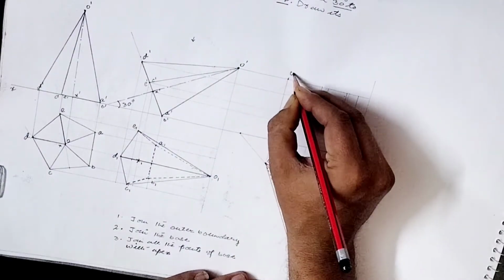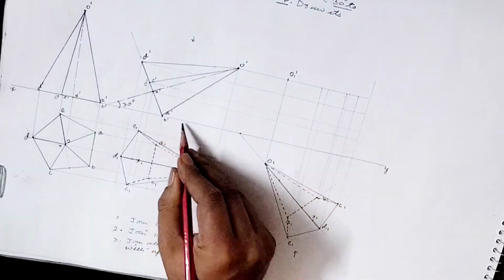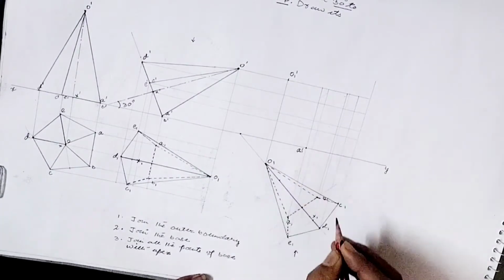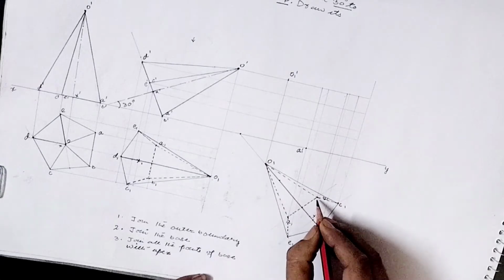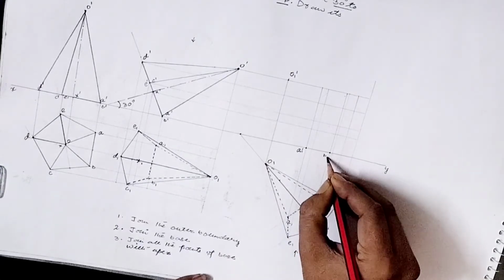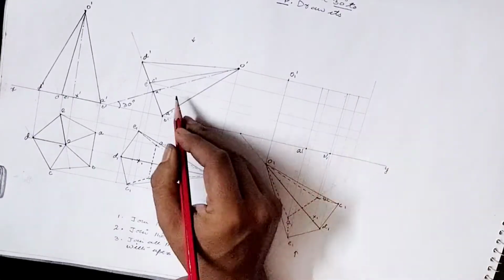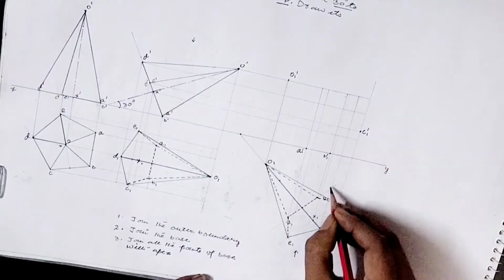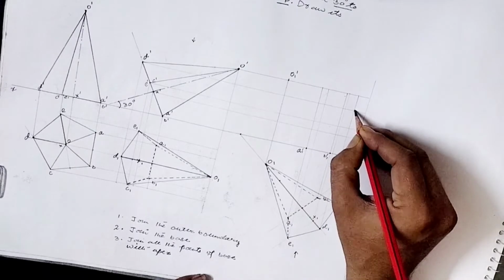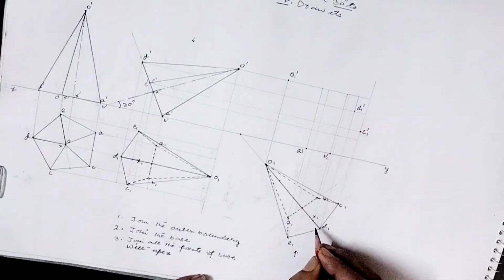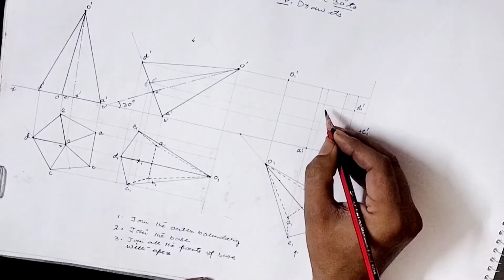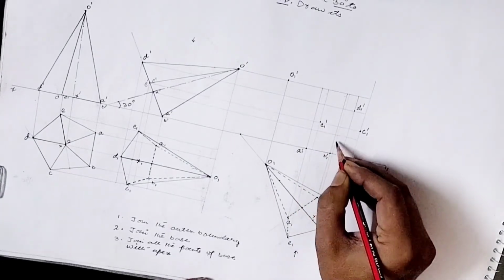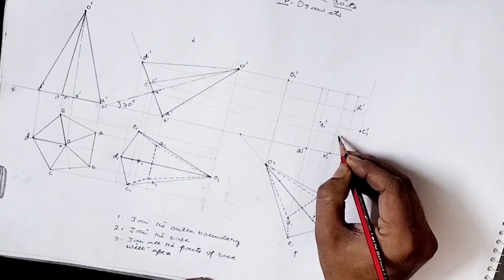So start with the apex. This point is O1 dash, then A1 dash, then mark B1 dash, then C1 dash, D1 dash, E1 dash, and at the end cross 1 dash.